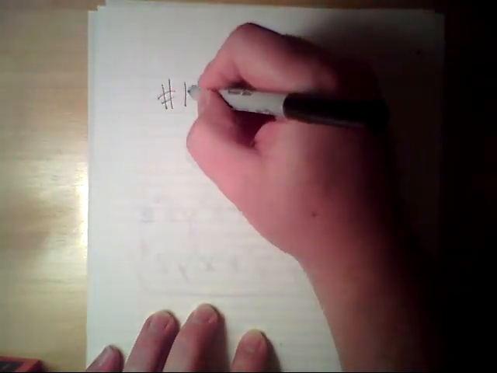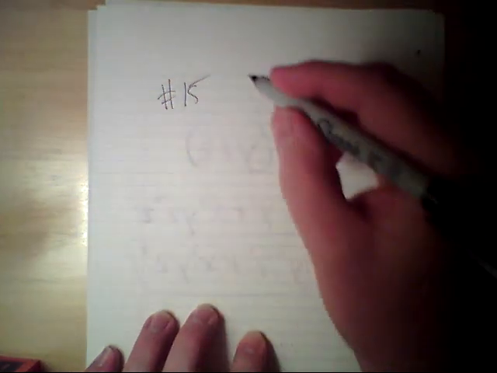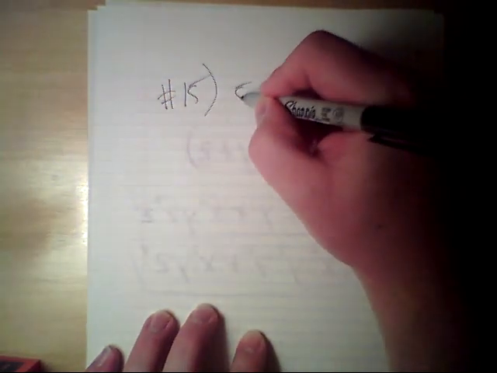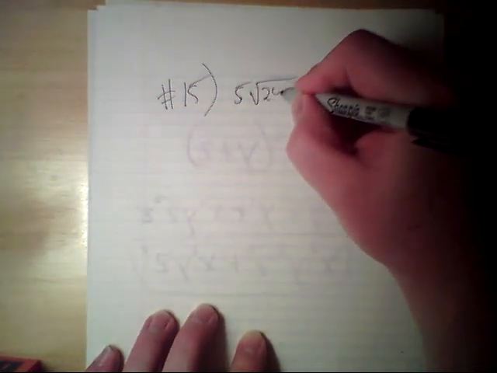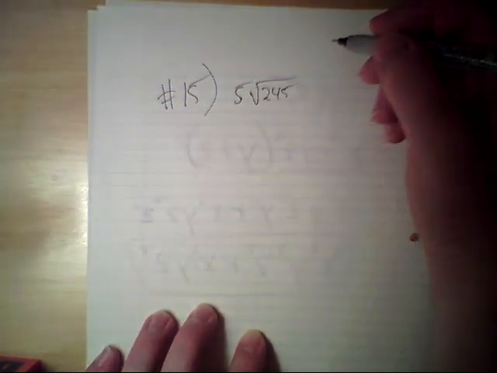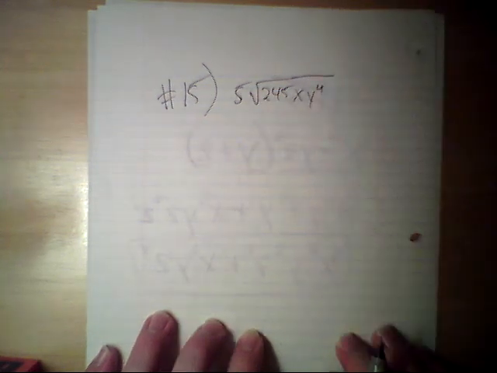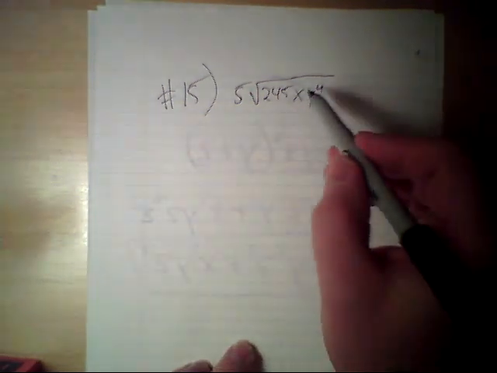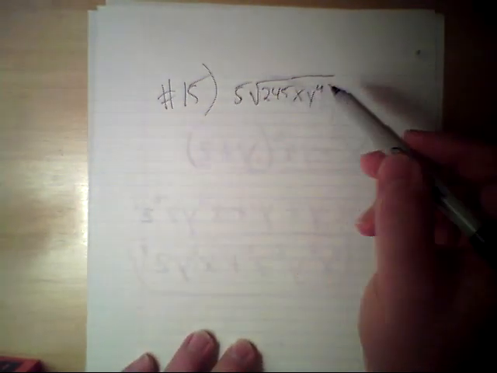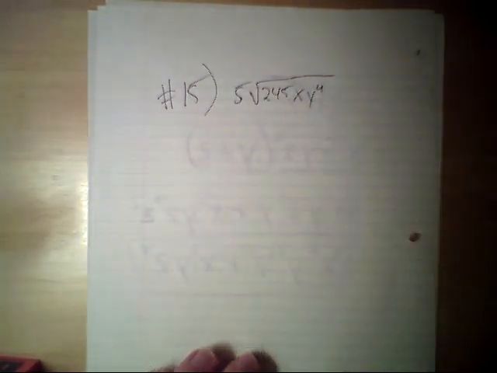Number 15. We have 5 times the square root of 245 x y to the 4th. And I first thought, well, first of all, we have an even power here, so y to the 4th can come out as y squared.